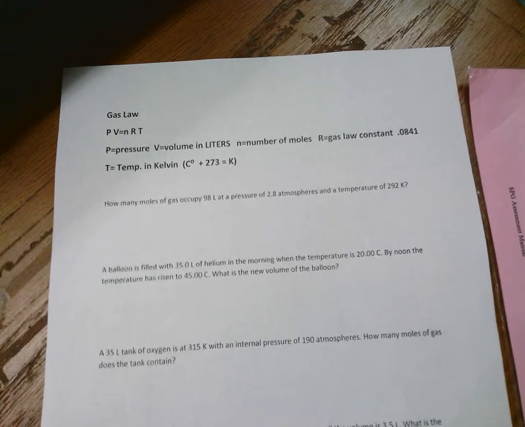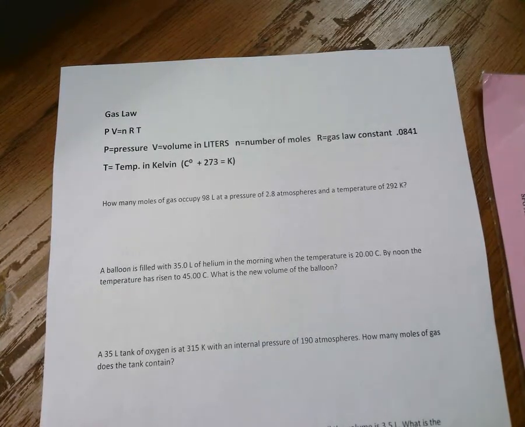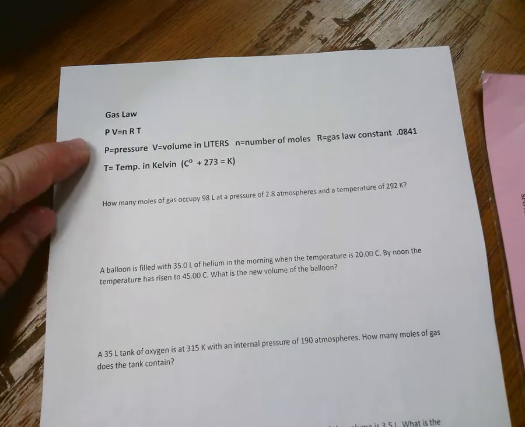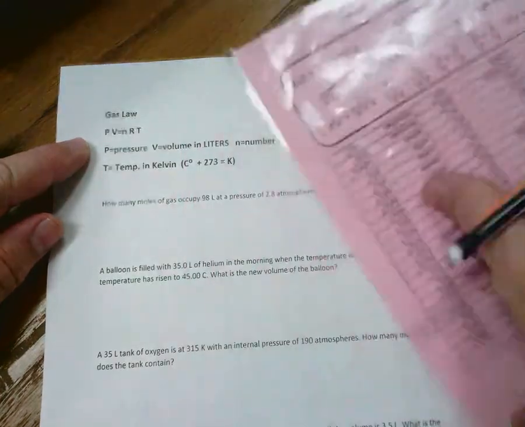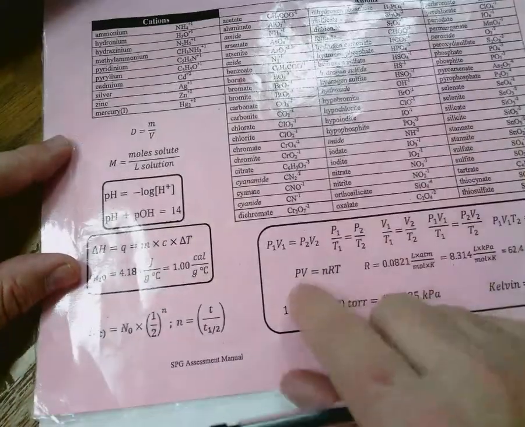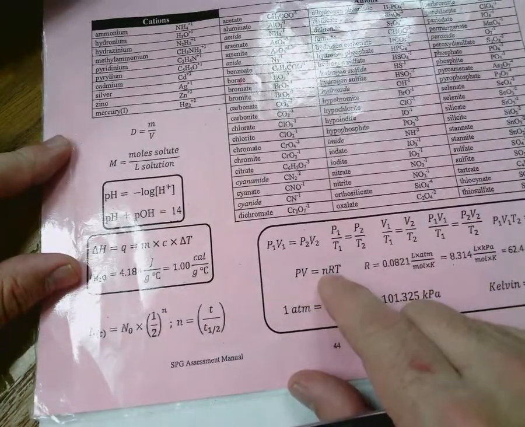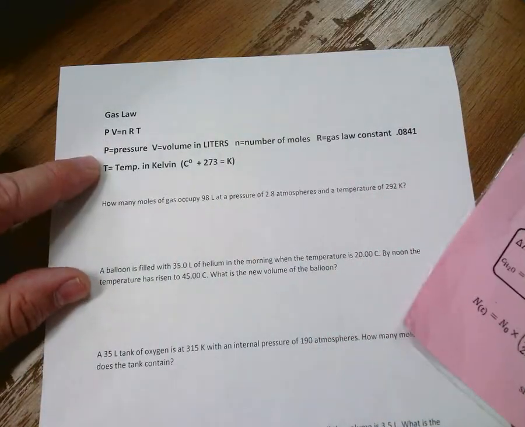All right, gas law mini lesson. The only gas law I put on here is the ideal gas law, because while it does give you the ideal gas law on here, it doesn't tell you what the parts are. And I wanted you to know the parts.